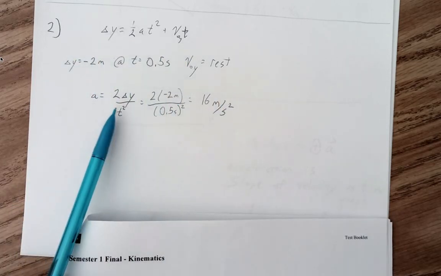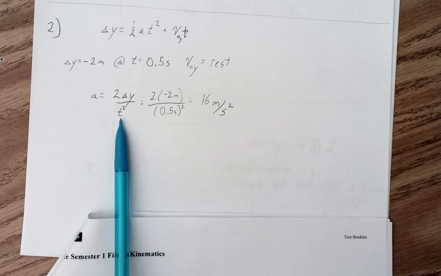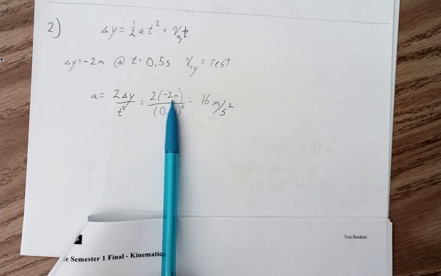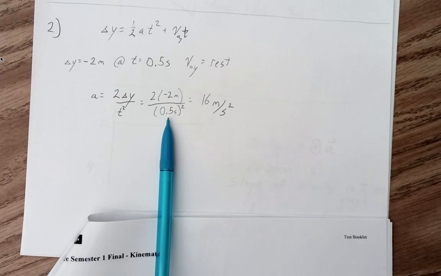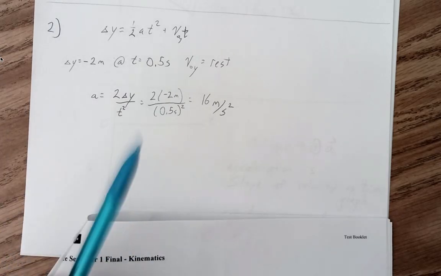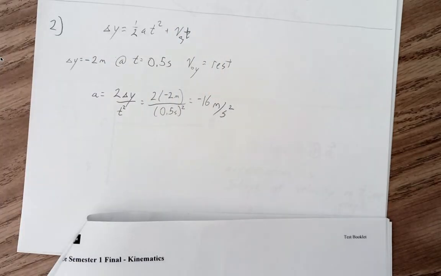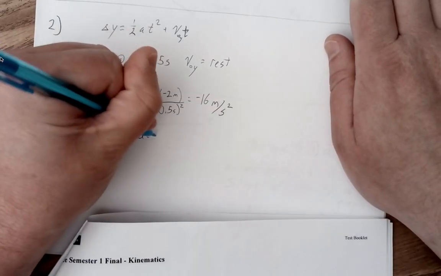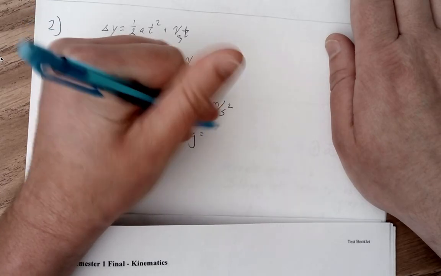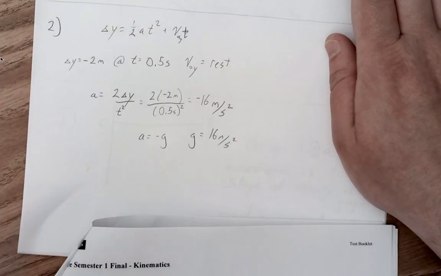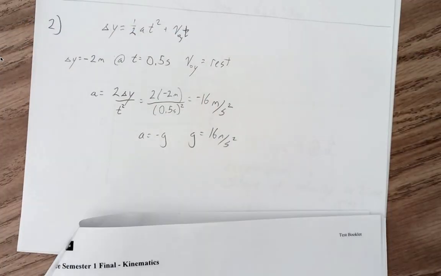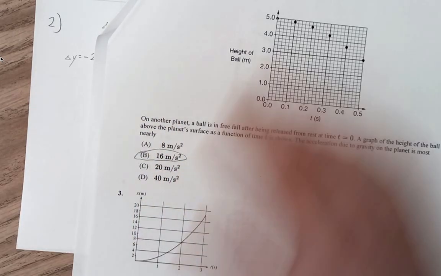Using this equation and solving for acceleration, where I know the initial velocity term is 0, I have 2 times the change in height divided by t squared. The change in height is negative 2, and t is a positive value. Therefore, I get 16 meters per second squared. It would be a negative value, and that would be the acceleration due to gravity, which is equal to negative g. Therefore, our g is 16 meters per second squared, and that would be option B.